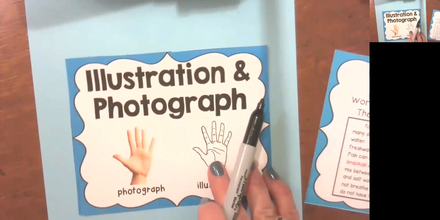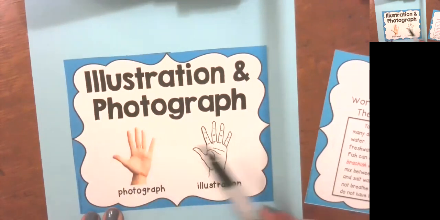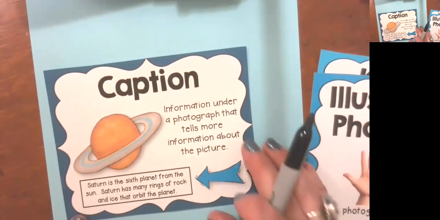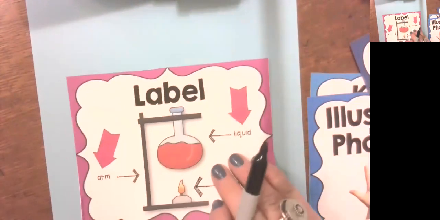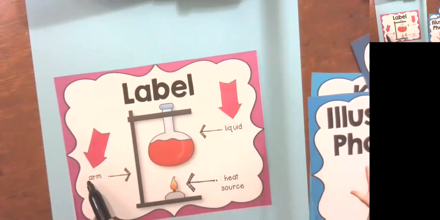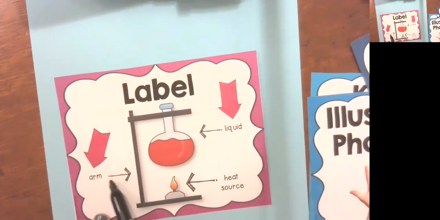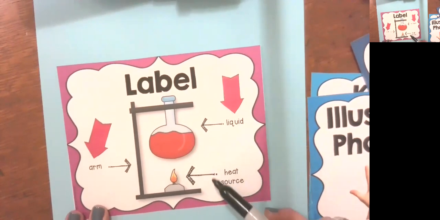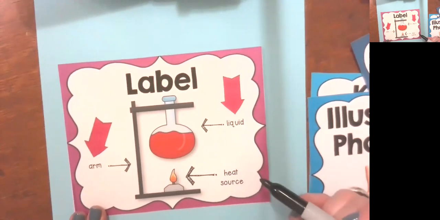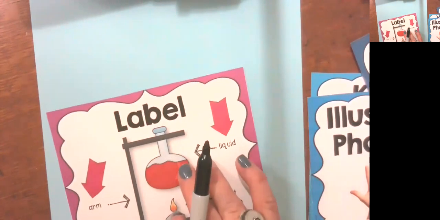Photos and illustrations. Photographs, illustrations. Photos are real, lifelike, and illustrations are drawings. Captions are the words or the information under a photograph that tells more about a picture. We're going to study that today too. Along with that, along with pictures, we have labels. Labels are the words and arrows that point to certain parts of a picture that tell the reader what those things are. And another text and graphic feature we'll look at today are maps, okay?